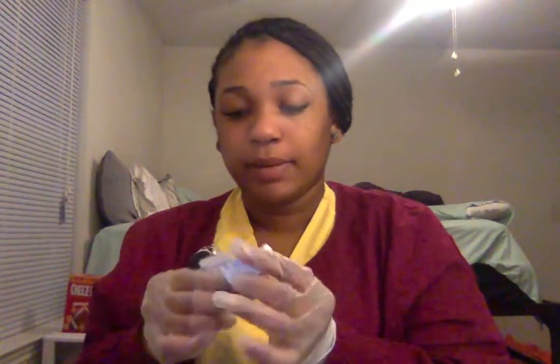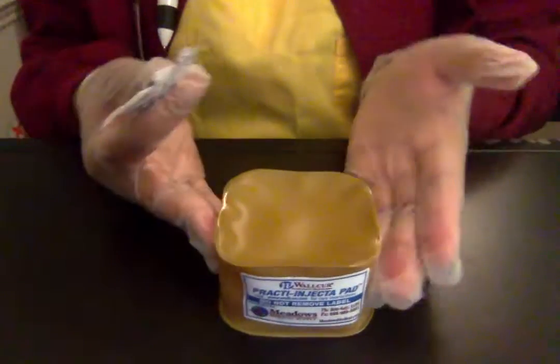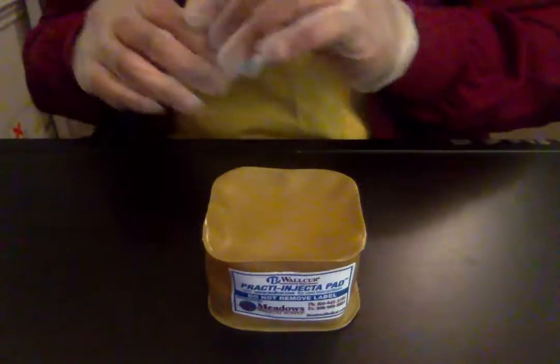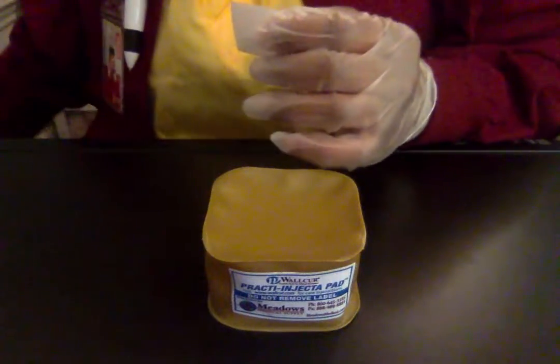So now that I have my hand hygiene done, I have my gloves on, so I'm going to go ahead and find that spot on my patient, and I have found that spot. Let's move this down so that you're able to see. So today this is going to be my patient. So I found that spot that I want to give that injection in.